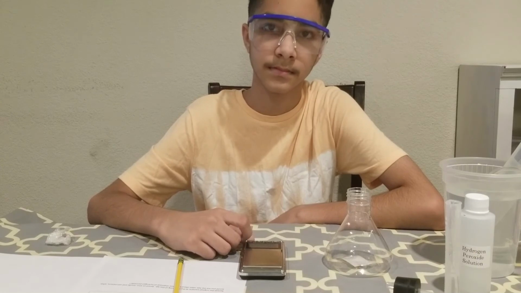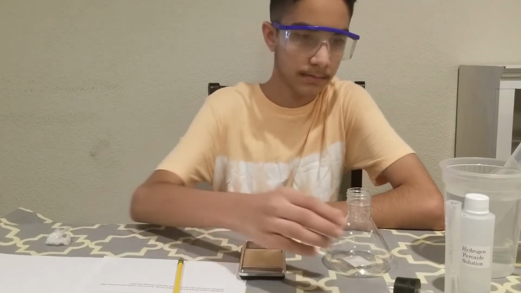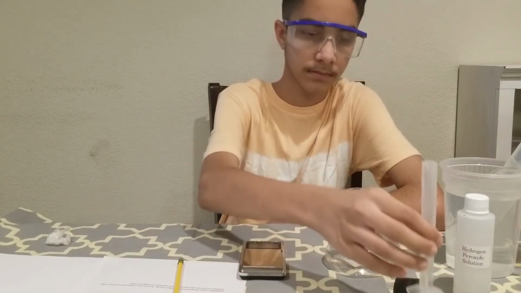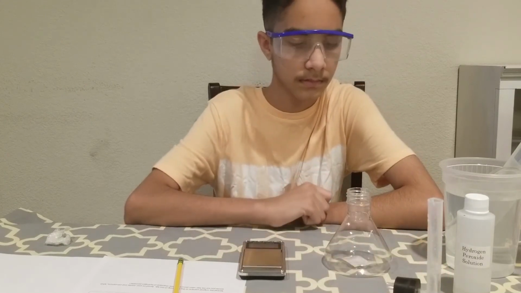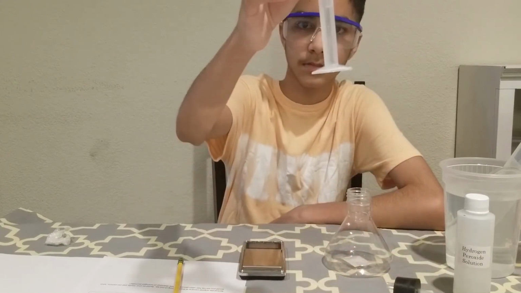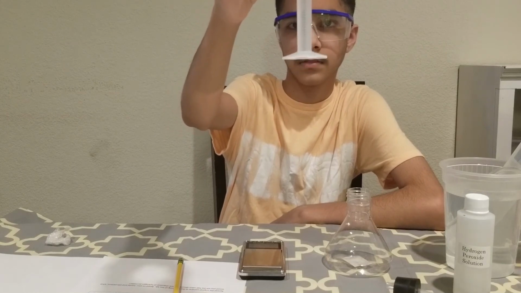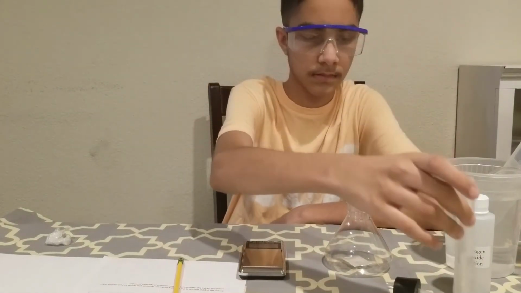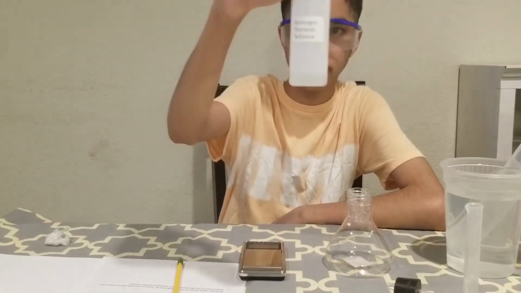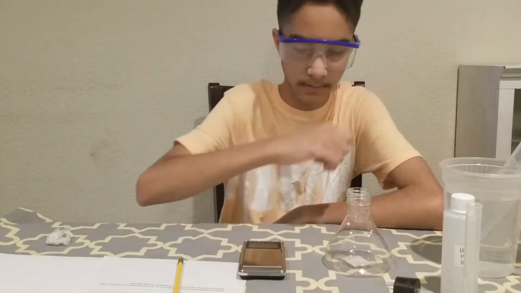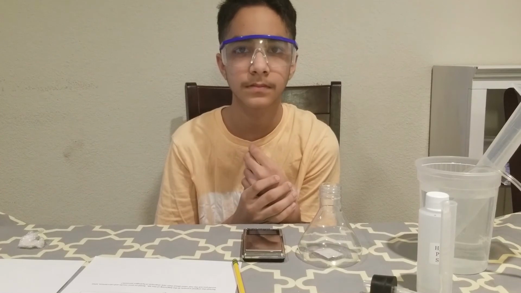Next, we are going to take the mass of 5 ml hydrogen peroxide. For this, you need a 10 ml graduated cylinder, and in this 10 ml graduated cylinder, Shahyan has already transferred 5 ml of hydrogen peroxide. Okay, turn on your scale.